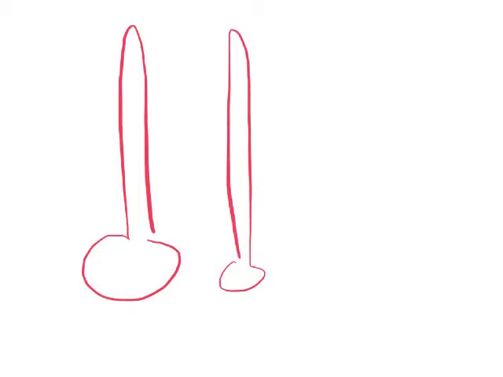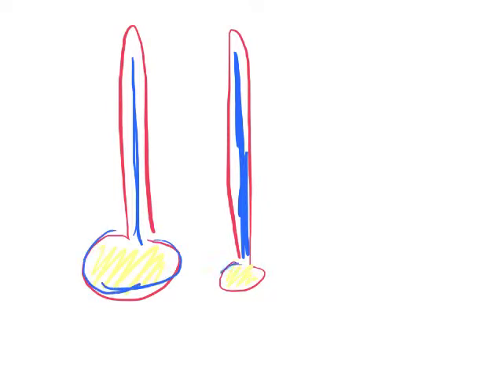Now the other thing to think about is how the size of the bulb can change the thermometer, how the size of the capillary tube can change the thermometer, how the actual liquid in the bulb can change the thermometer, and also the thickness of the bulb.